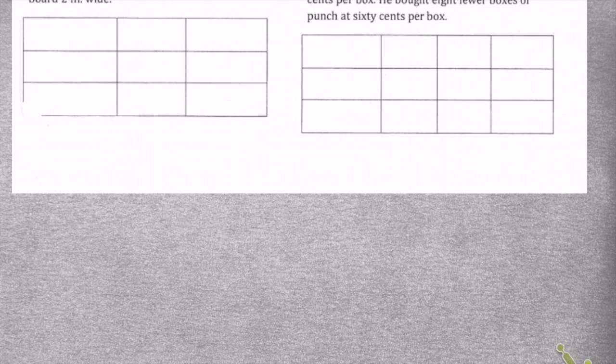Right, for this next example, we'd like you to organize the given information into a chart. So I'd love for you to pause the video and see if you can organize this one board problem into a chart, and then start the video and check what we have.